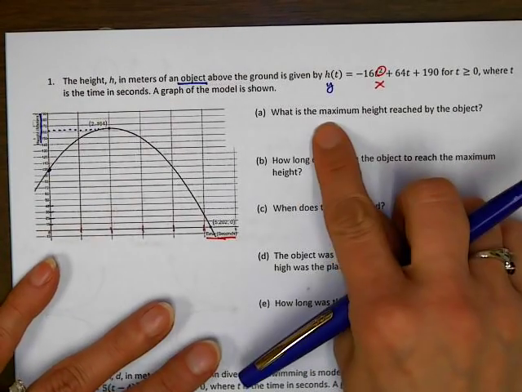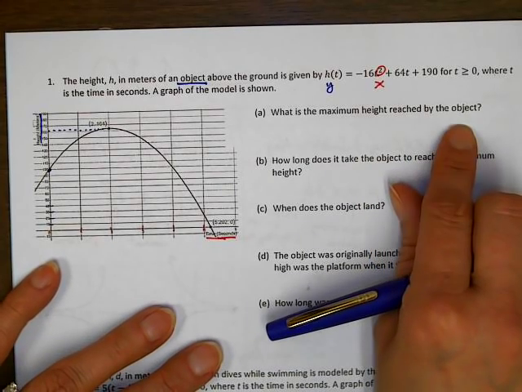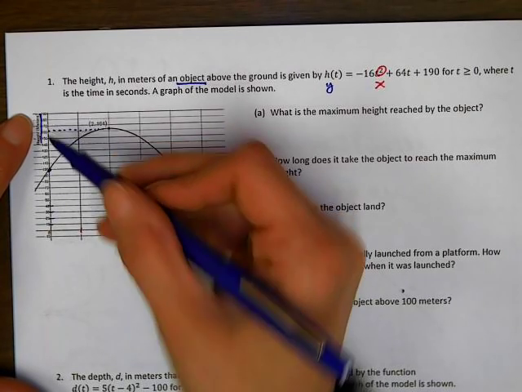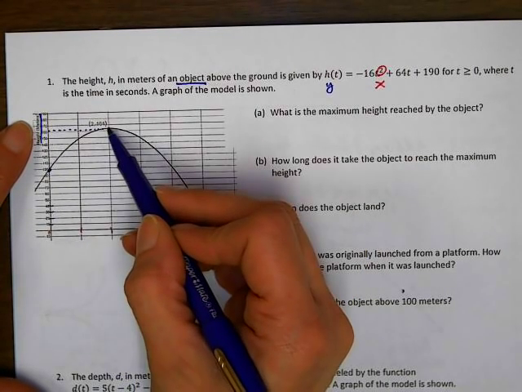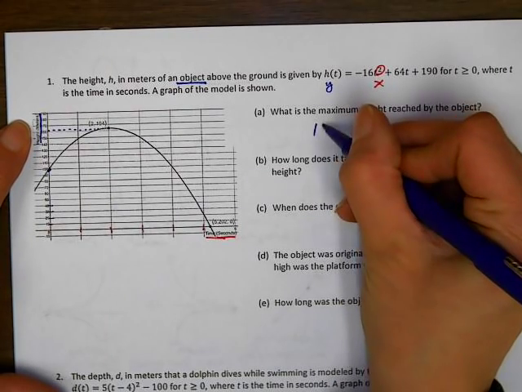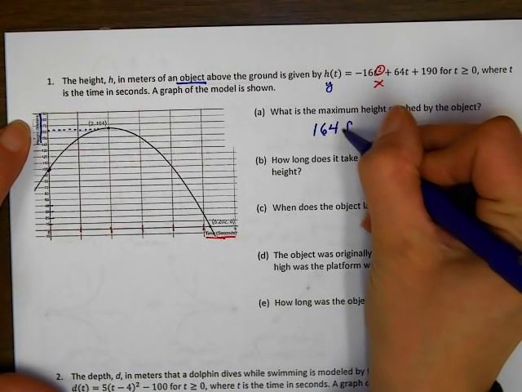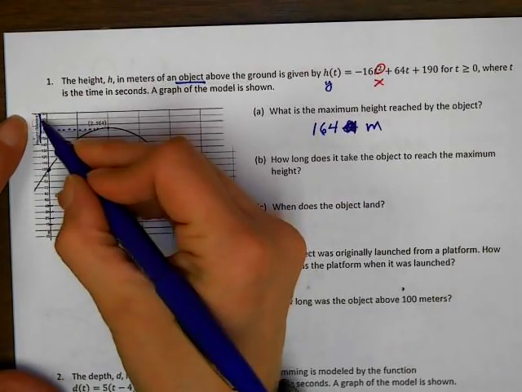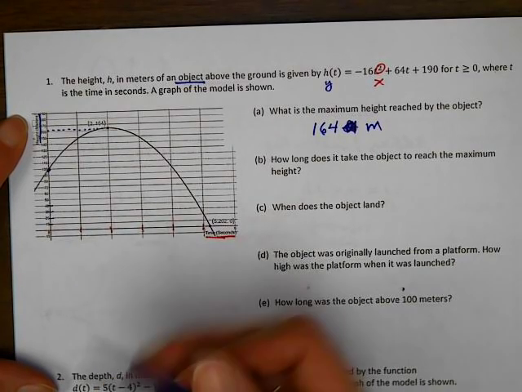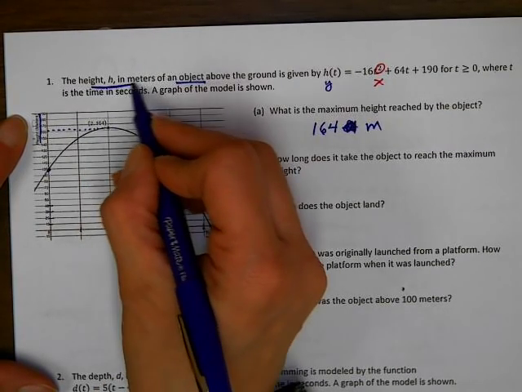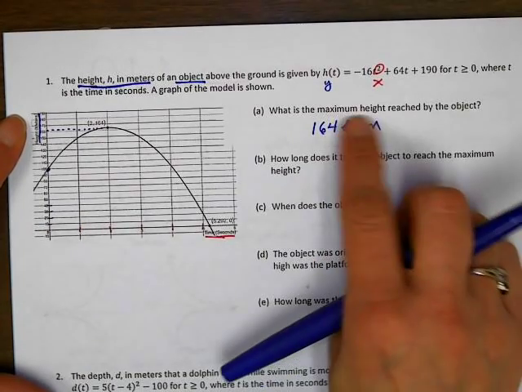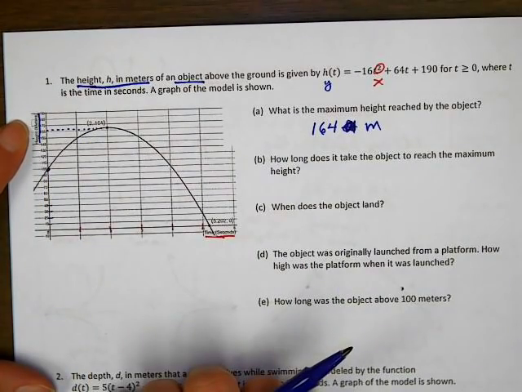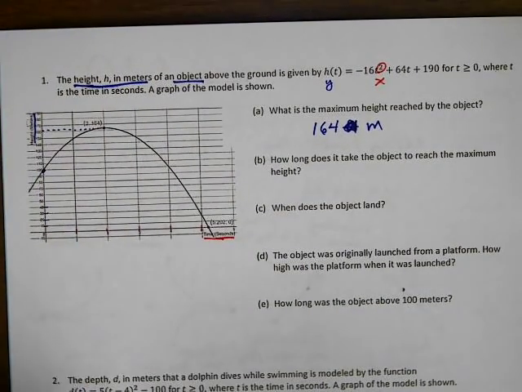What is the maximum height reached by the object? Okay, height is on the y-axis. So the highest it reaches, right there, 164 feet. Oh, I'm sorry, meters. It says meters right there. It says h, the height, is in meters. So when they said height, I knew that I was looking for an h or a y number.